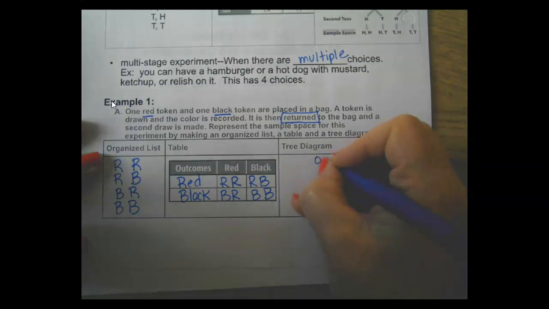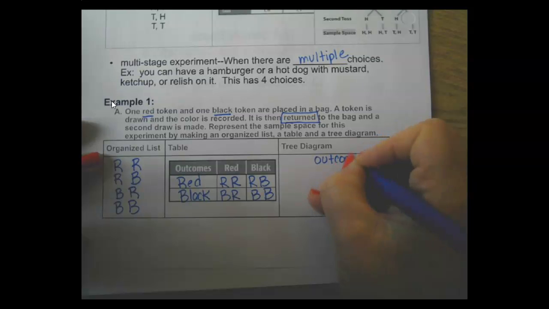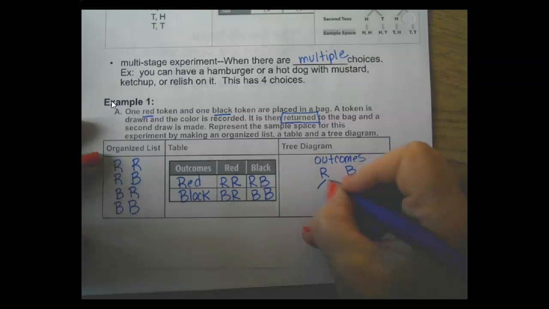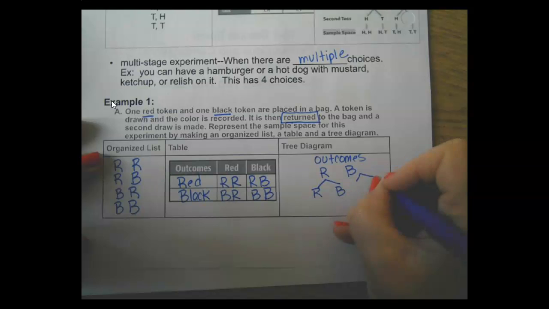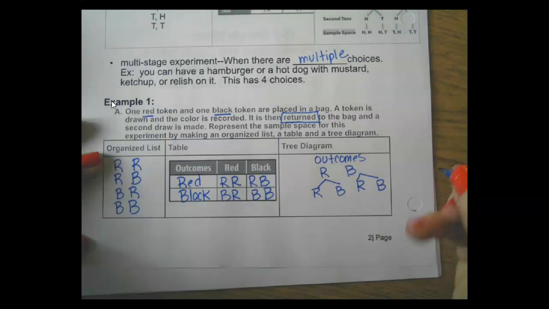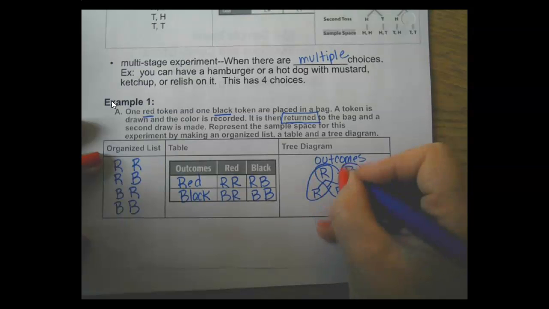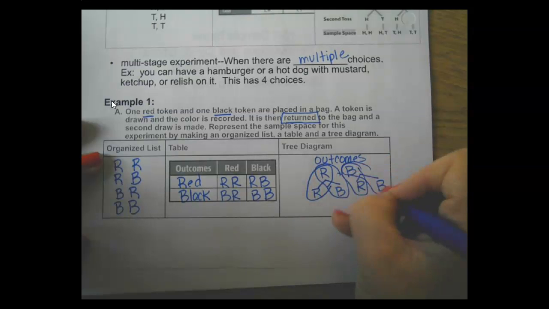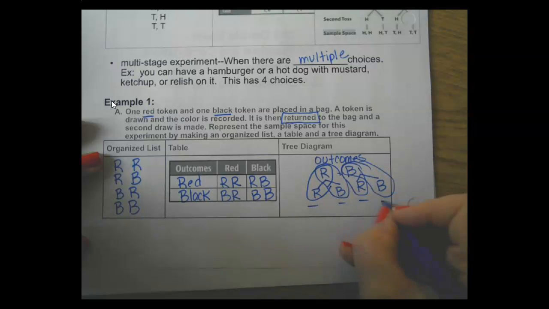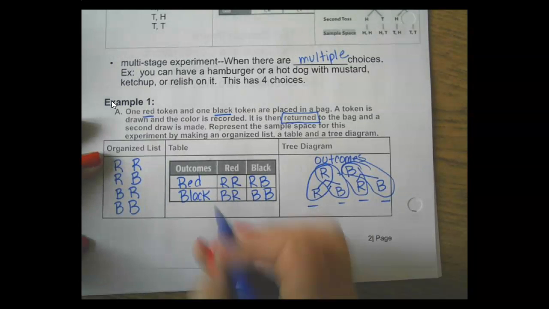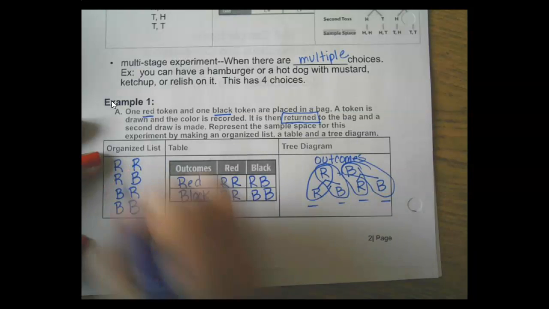worse. So here's my possible outcomes. So I could either have a red or a black. If I chose red, I could get red again or black. If I chose black, I could get red or black. So my outcomes are really these things. So I have, again, 4 different possibilities.